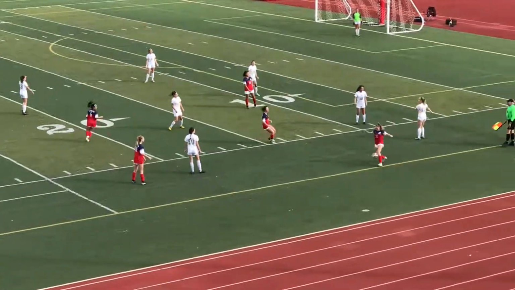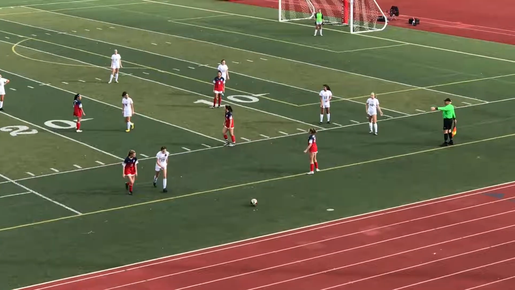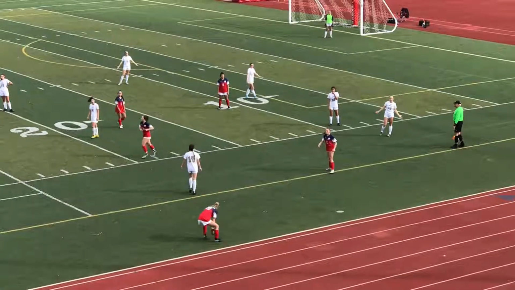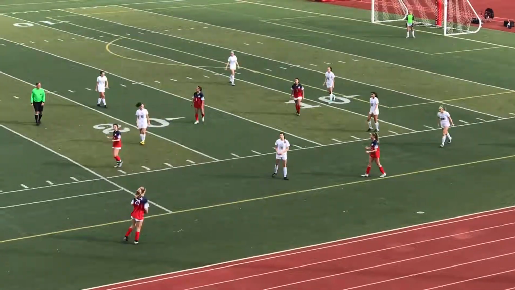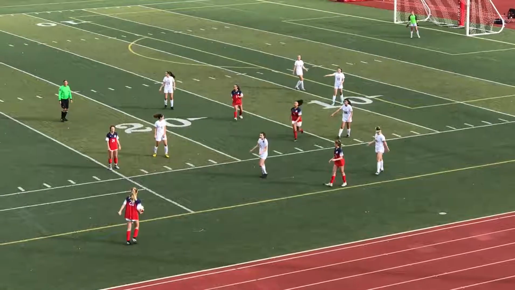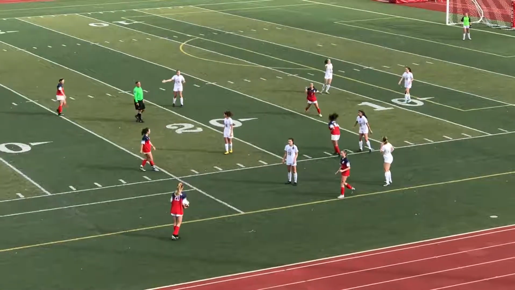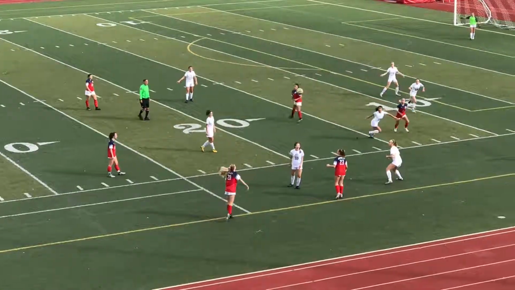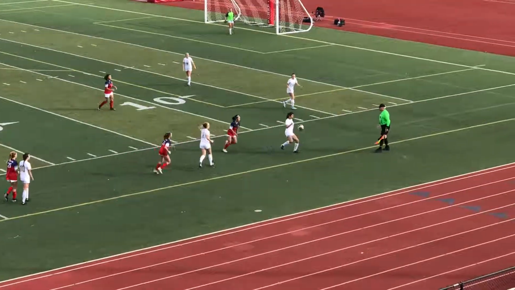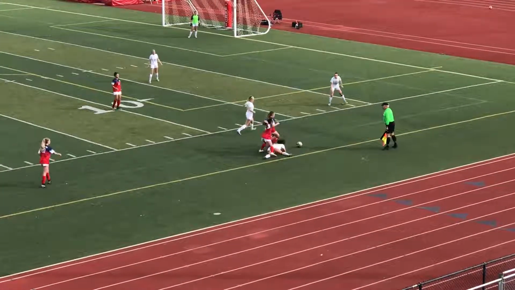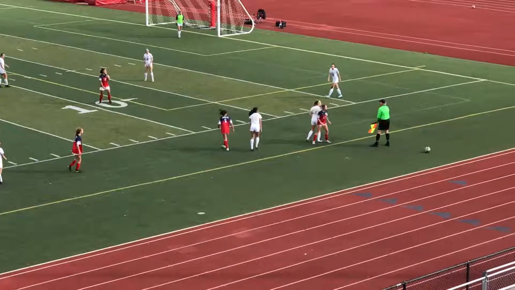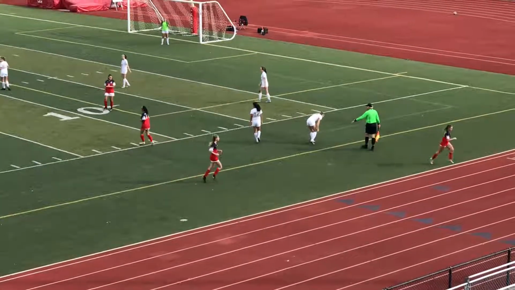Apparently they're trying to figure out which way this throw goes. Finally, Dublin High getting it back to where it's supposed to go. And that is out for another Dublin High throw-in.